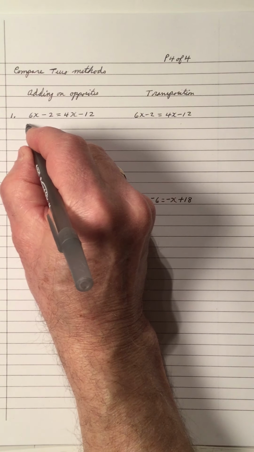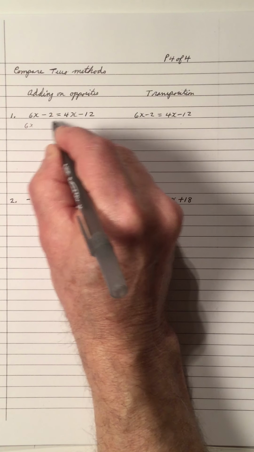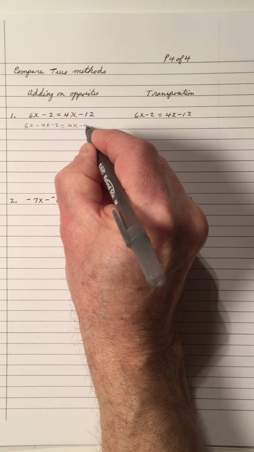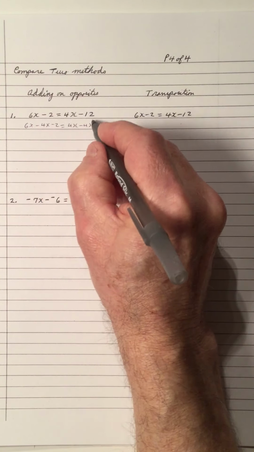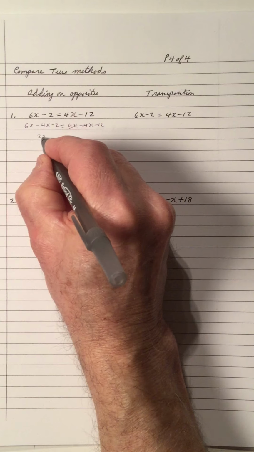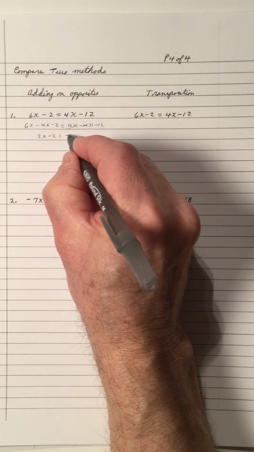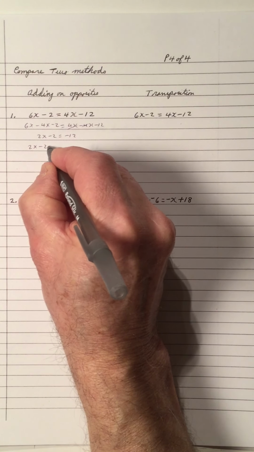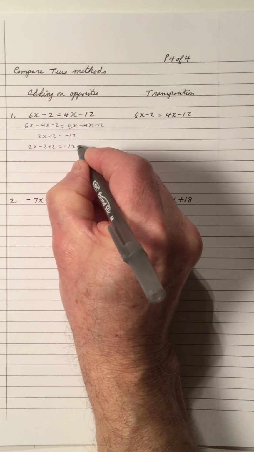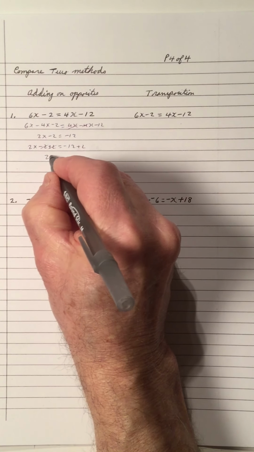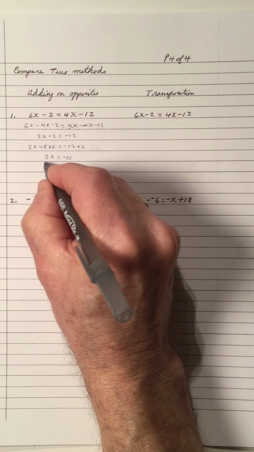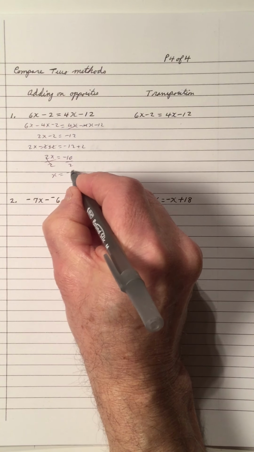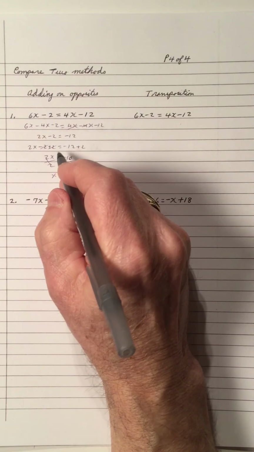Adding on the opposite. So that's a 4x. I'm going to subtract 4x from both sides. So that gives me a 0. So that gives me 2x minus 2 equals negative 12. Now the 2 has to move over, so I have to add 2 to both sides. That gives me a 0, so 2x equals negative 10, and I divide by 2. So x equals negative 5. So that's adding on the opposite to both sides.